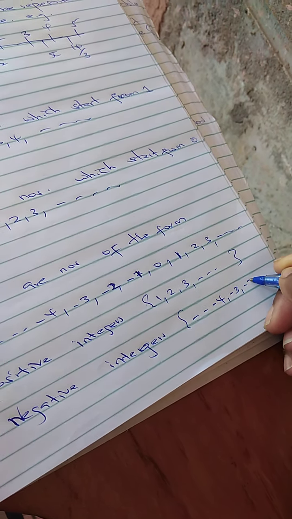Now 0 is a neutral integer. The positive and negative integers don't include the 0, because the 0 is a neutral integer.